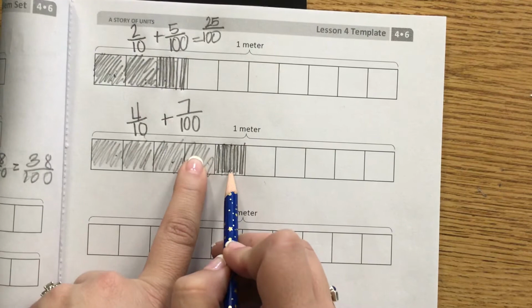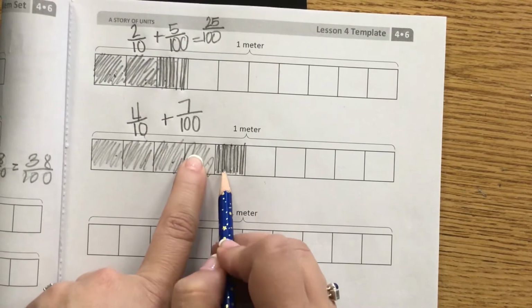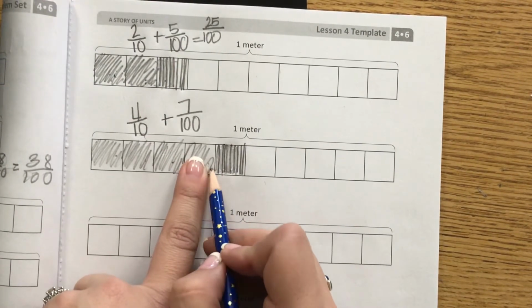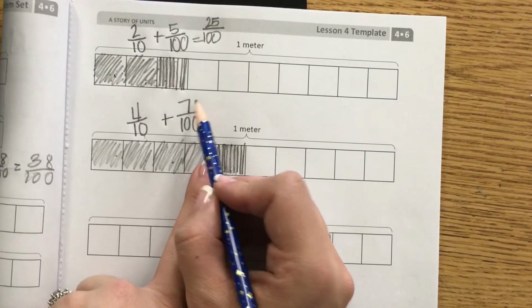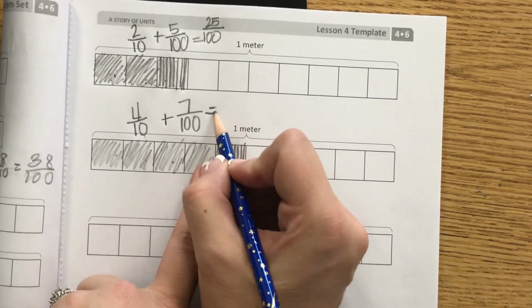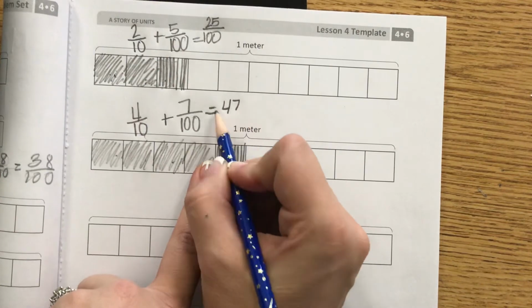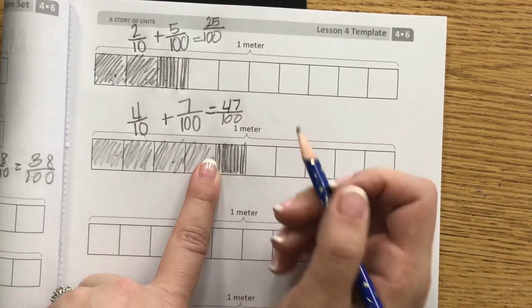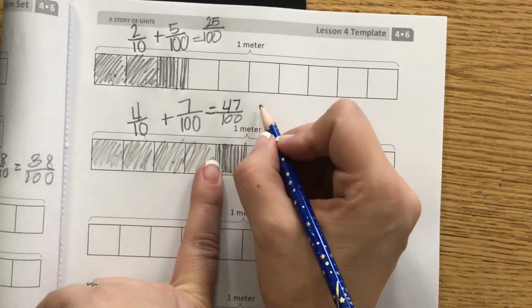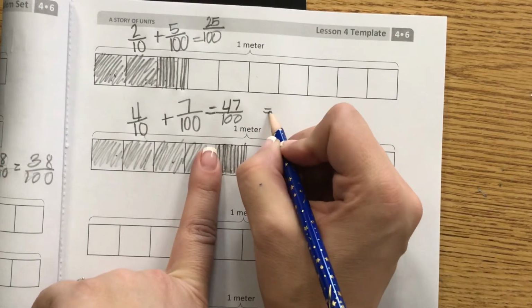Is this a complete box? No. Hard to tell with my terribly drawn lines, but it's not. It's 40, and how many hundredths? 7. So we would write it as 47 hundredths.